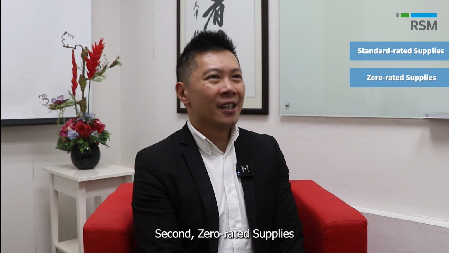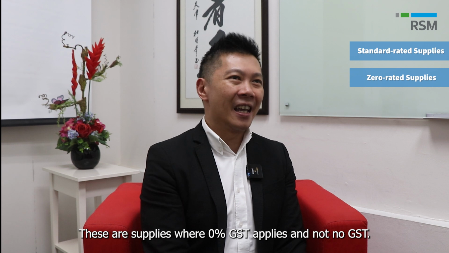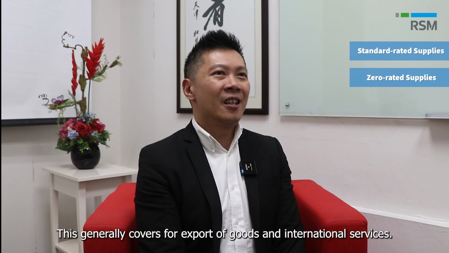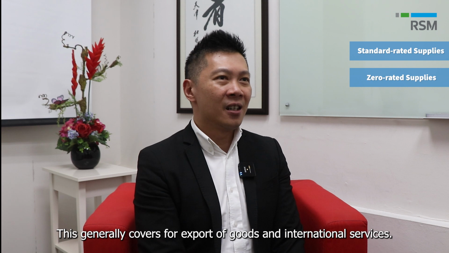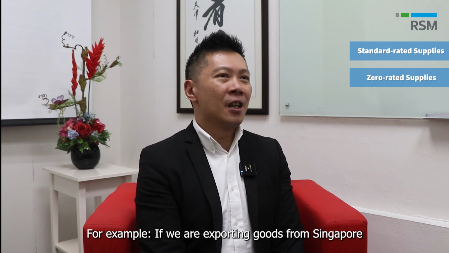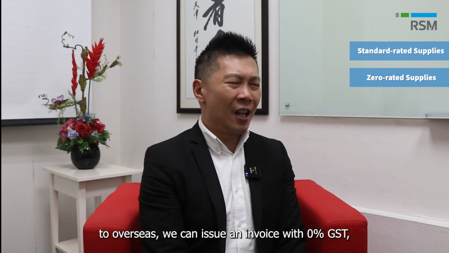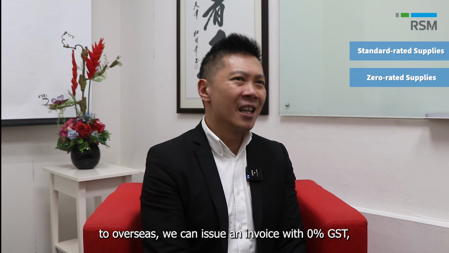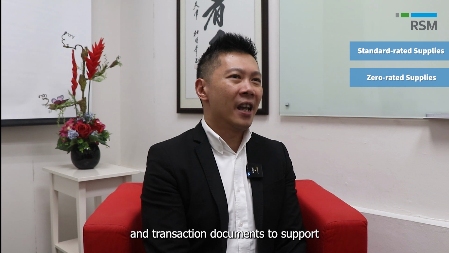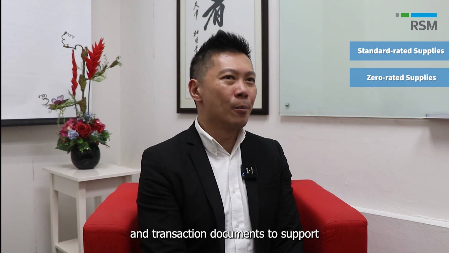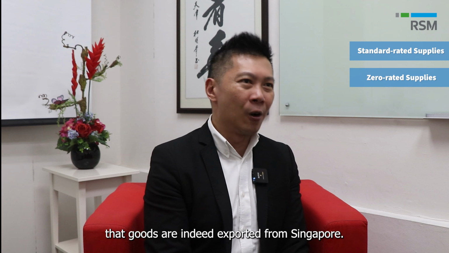Second, zero rated supplies. These are supplies where zero GST applies and not no GST. This generally covers export of goods and international services. For example, if we are exporting goods from Singapore to overseas, we can issue an invoice with 0% GST, subject to maintaining sufficient transport and transaction documents to support that goods are indeed exported from Singapore.